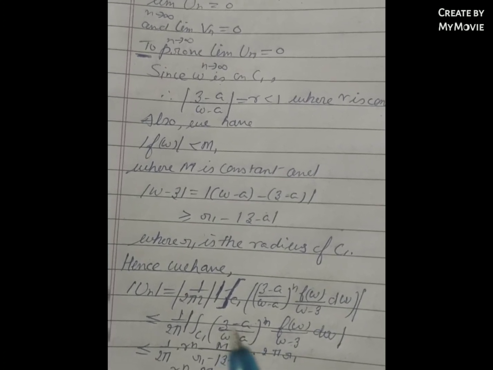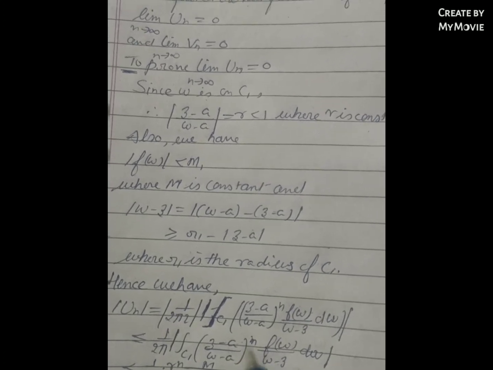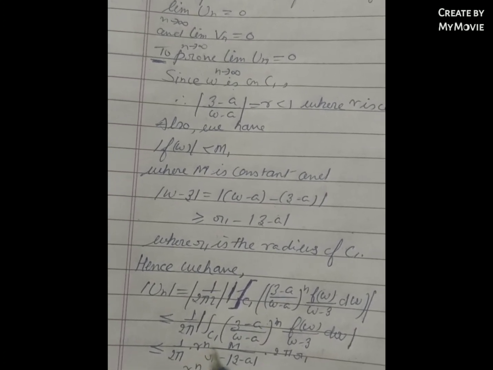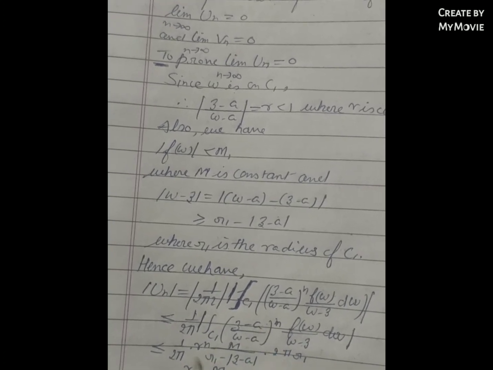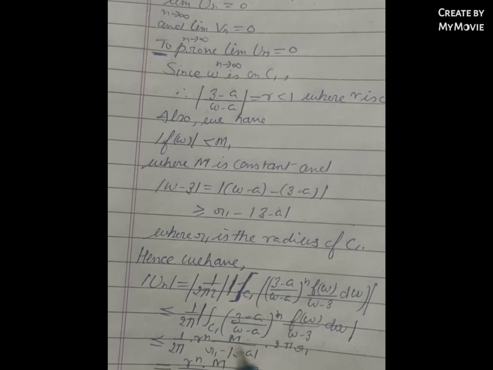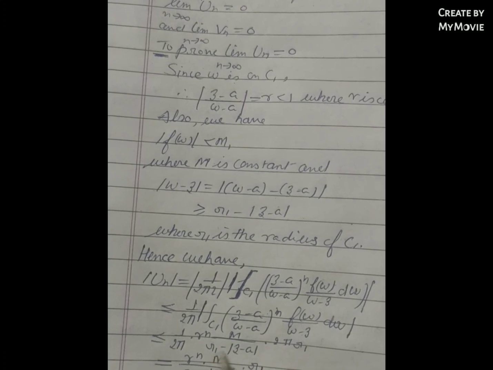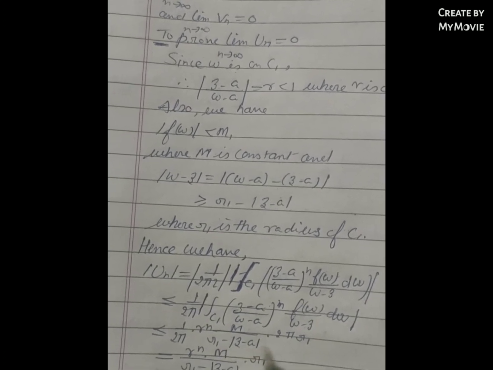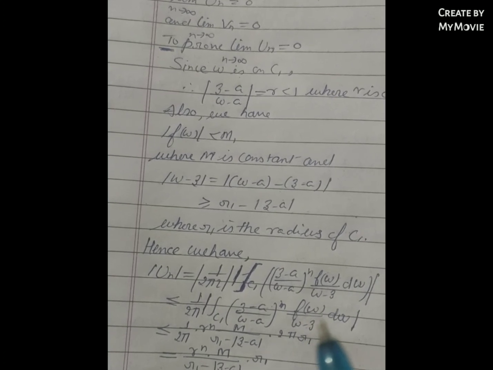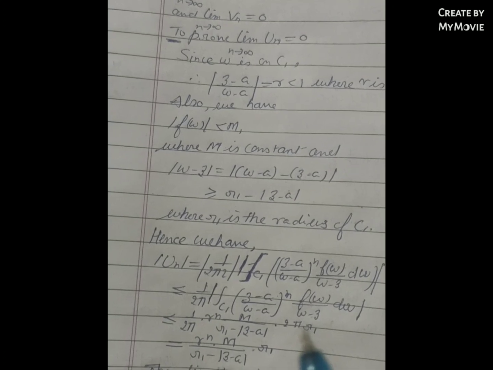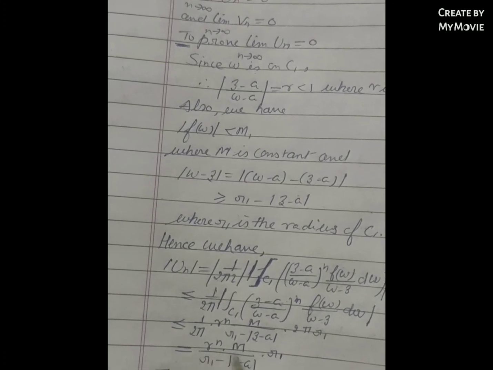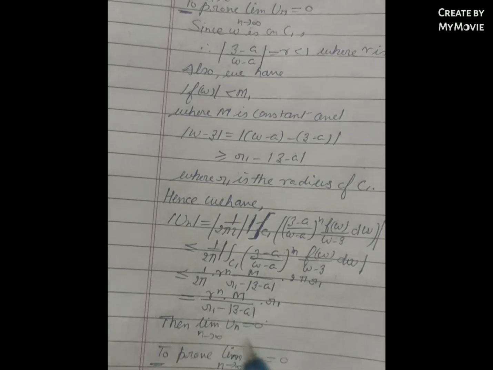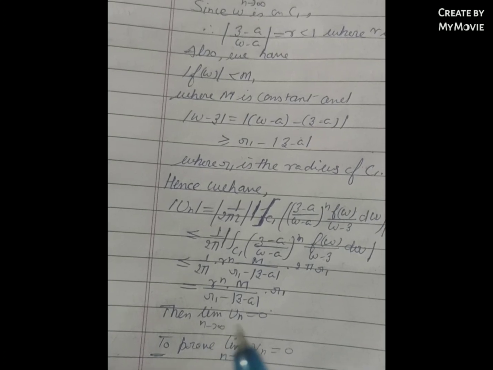modulus of [(z minus a) over (w minus a)] whole raised to power n f(w) over (w minus z) dw, which is less than or equal to 1 upon 2 pi gamma raised to power n times M, and modulus of w minus z is at least r1 minus modulus of z minus a, and integral over c1 of dw is equal to 2 pi r1, which gives gamma raised to power n M r1 upon r1 minus modulus of z minus a. So limit n tends to infinity un tends to 0.